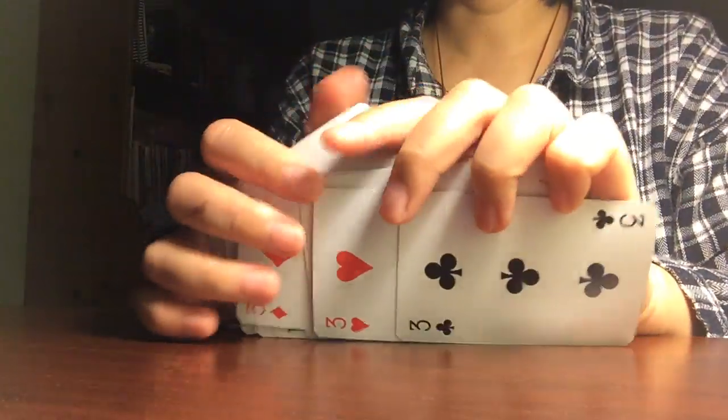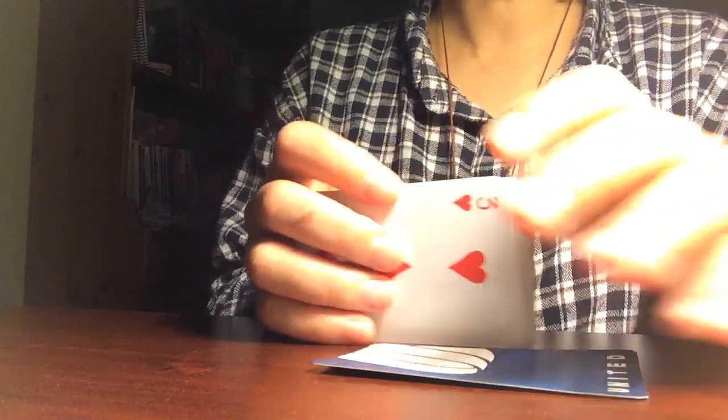3, 4, 5, 6, 7, 8. Correct. We put this aside; we're not going to use it. And we use the remaining cards to determine the type of the gua.